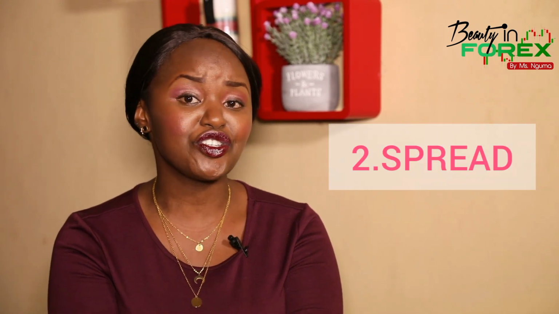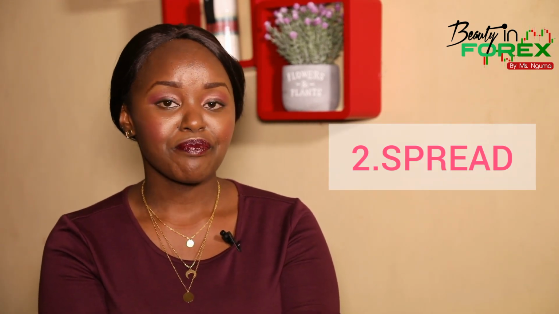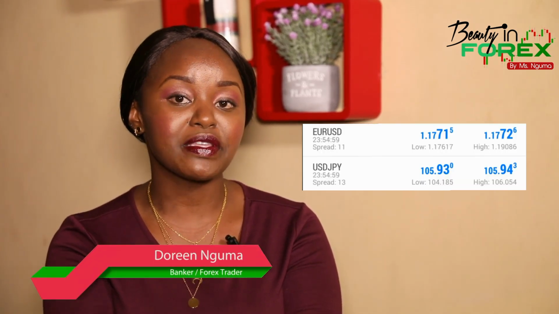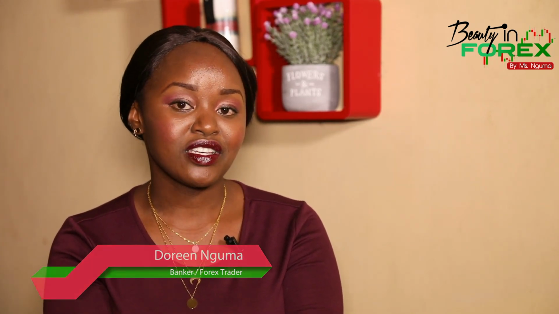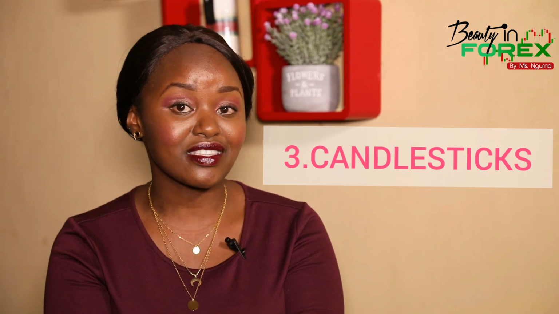The second terminology is spread. Now, as we have said, the first pair is bid and the second pair is ask. The difference between the bid and the ask is the spread. The third terminology we are going to tackle is candlesticks.